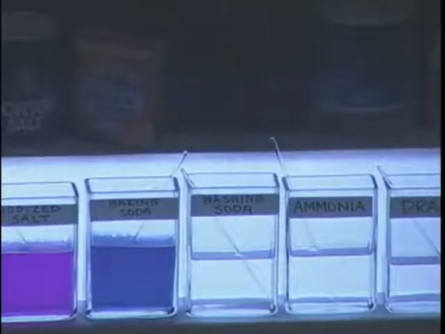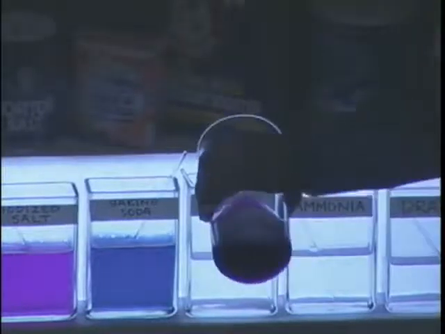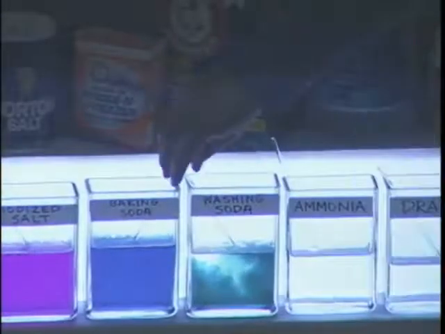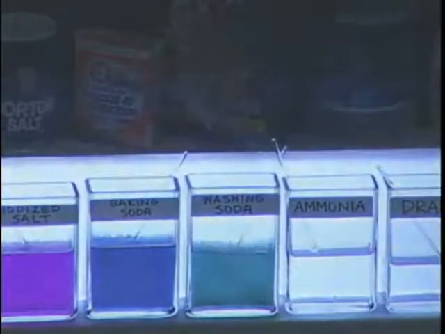Washing soda. Who's ever heard of washing soda before? I haven't. This box might be older than me. Maybe it's borax. Who knows? Apparently, it's a value price too. So I'm told. Oh, washing soda. More basic.